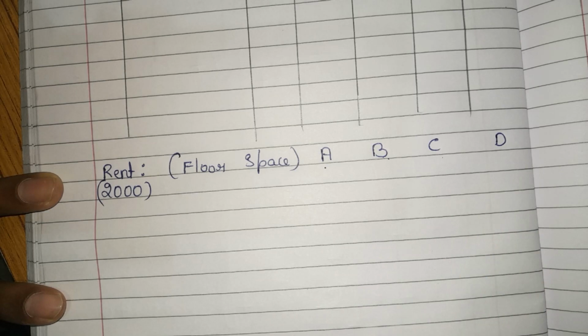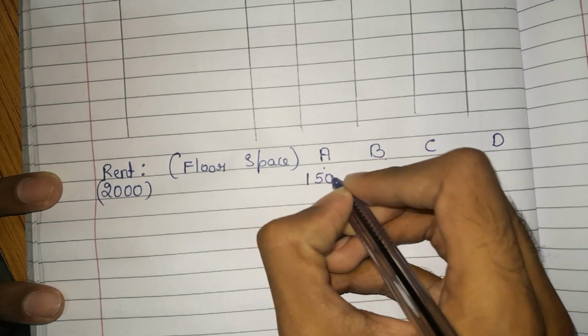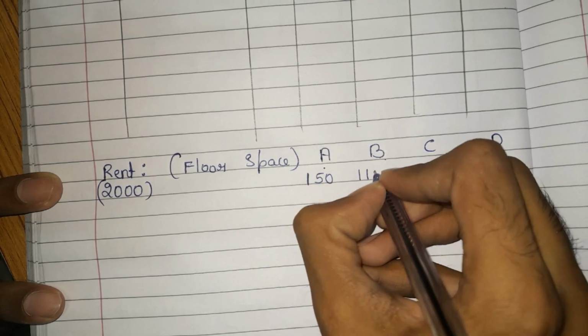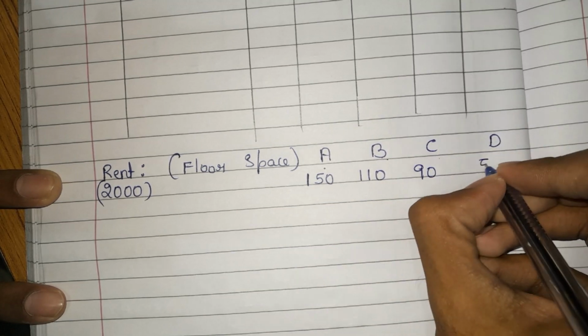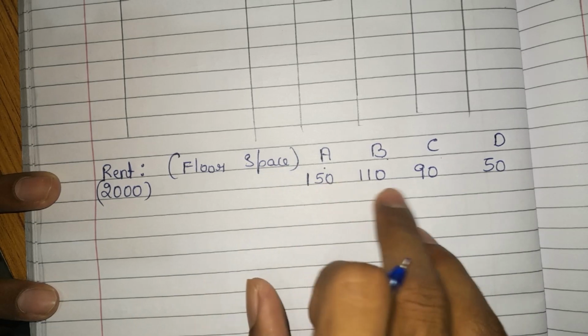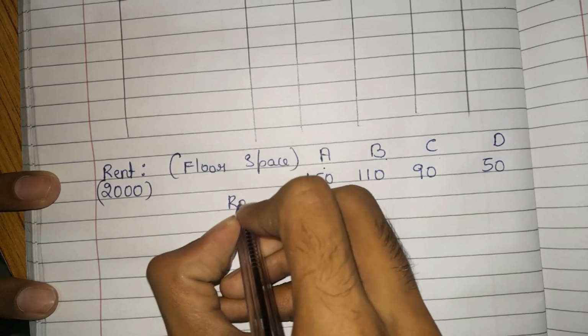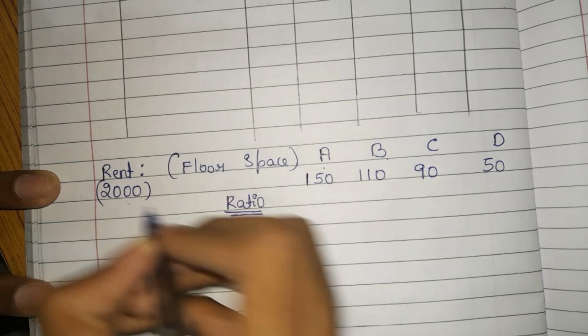Now write down their floor space measurement. A department floor space is 150 square feet, B department floor space is 110, C department floor space is 90 and D department floor space is 50. Now try to take the ratio of this. We need to find out the ratio. On that particular ratio we need to divide this 2000.